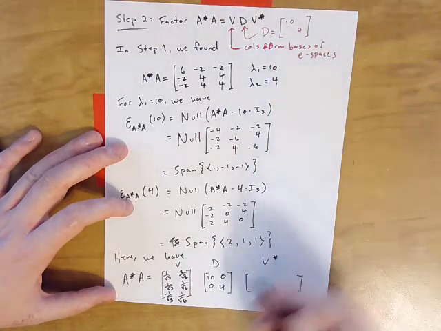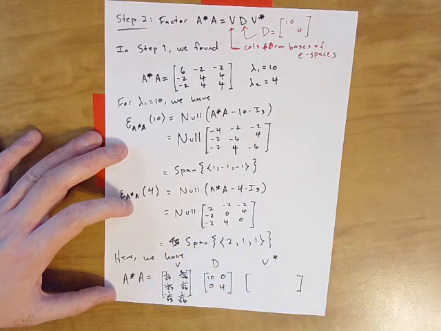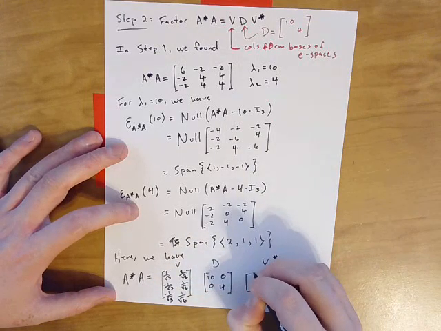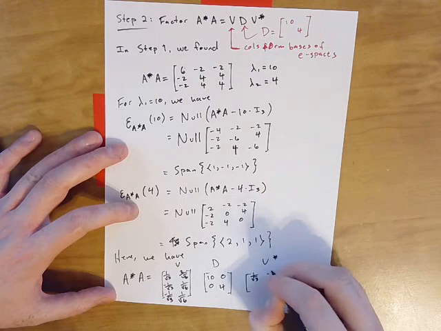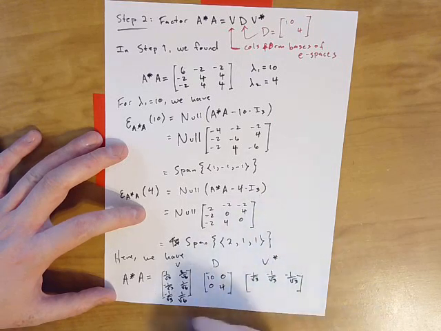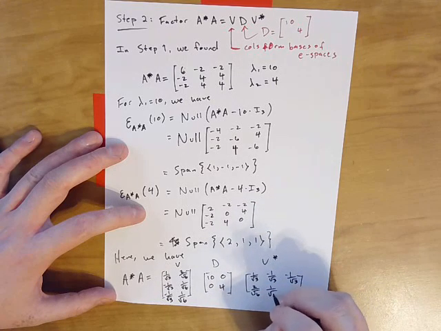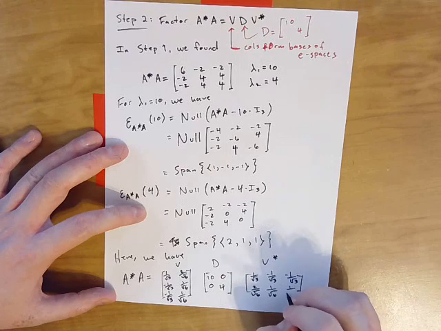conjugate transpose just to make this factorization explicit. So all we're doing here is transposing V, since all these numbers are real numbers. So we get 1 over root 3, negative 1 over root 3, negative 1 over root 3, and then 2 over root 6, 1 over root 6, 1 over root 6.